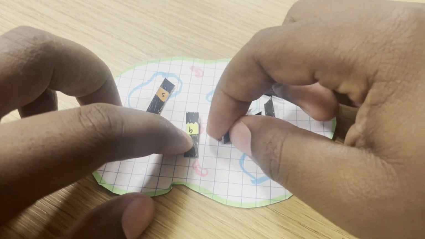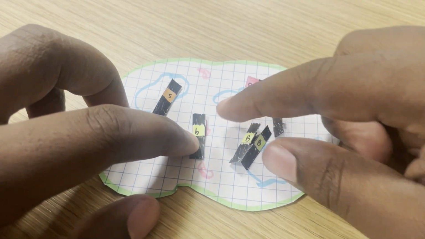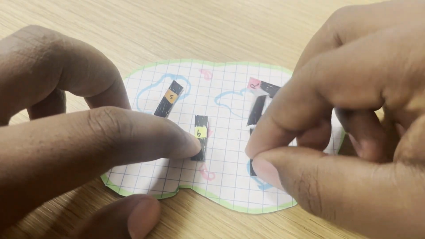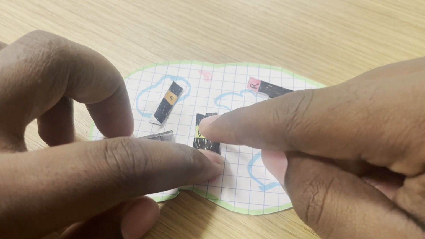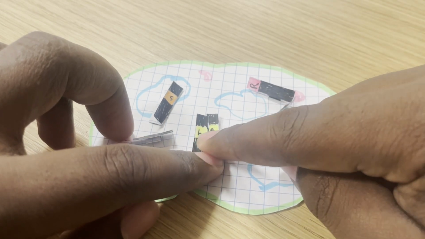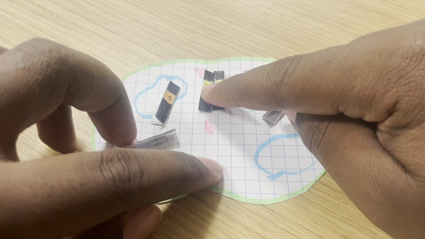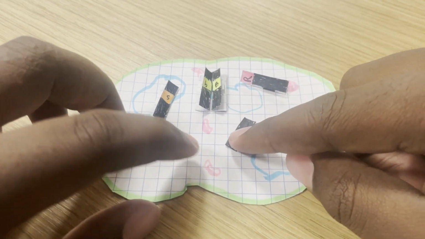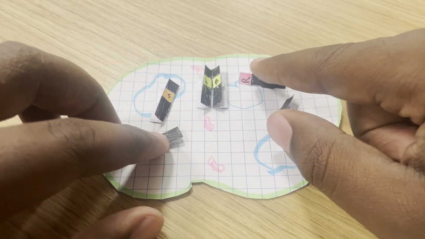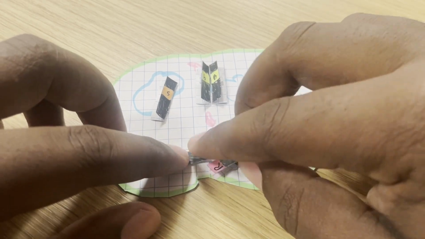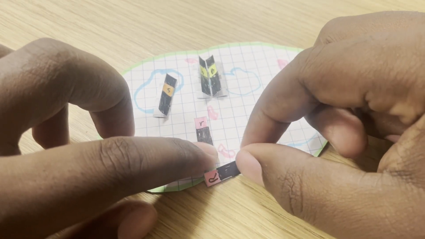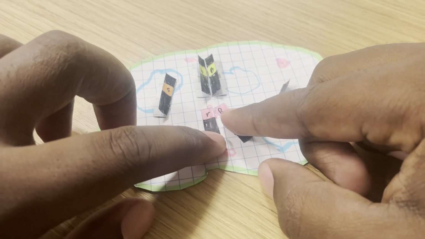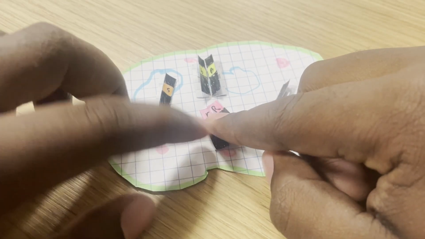For example, right here, chromosomes B, this chromosome and this chromosome are homologs because they both have B and B in the same location. These homologs will pair up and come to the middle. Same situation for this one. This chromosome is R, and this chromosome is also R, so these will line up.